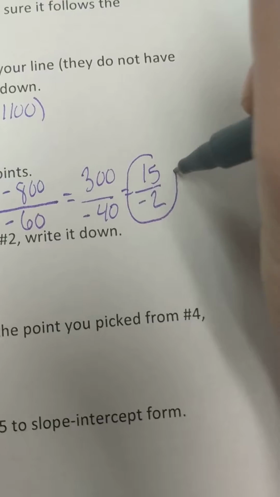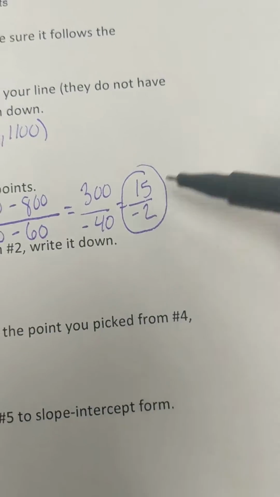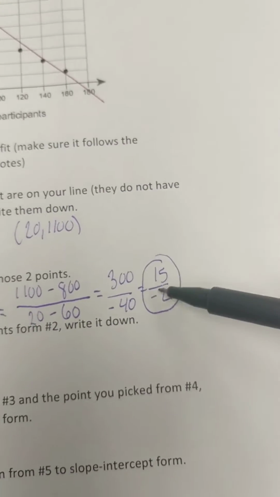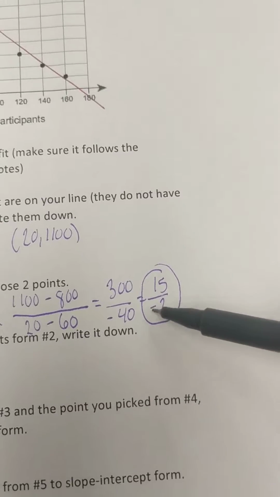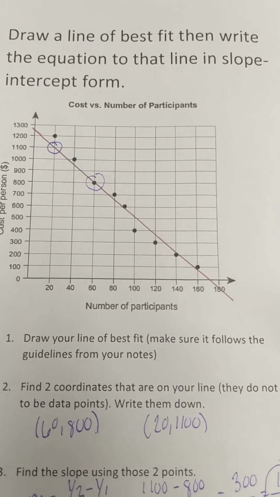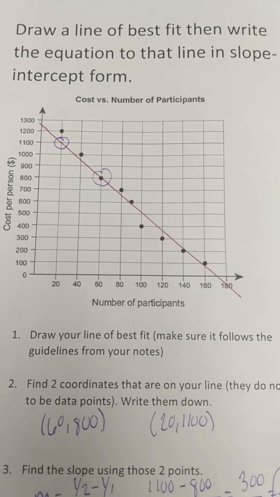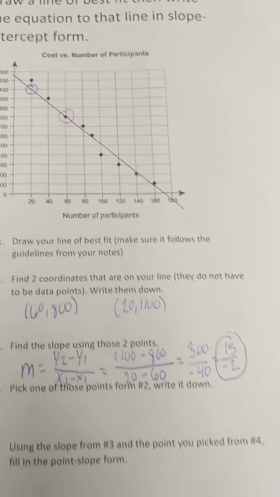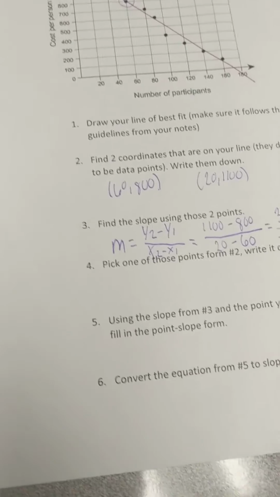This is very important. You want to make sure you reduce your slope. You also want to make sure that your slope is the correct sign. So I have a negative slope, and I want to go back and look at my graph. Is my graph negative? Yes, it is. So you want to take some time and check to make sure it works. Okay, so that's my slope. I'm going to use that in a moment.